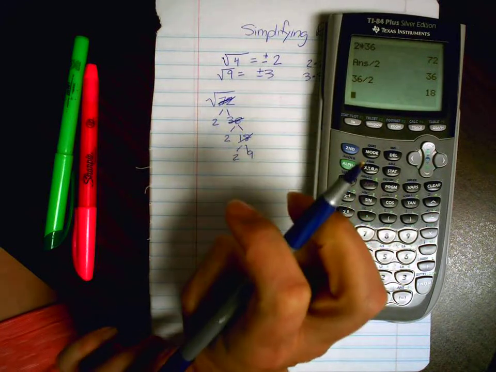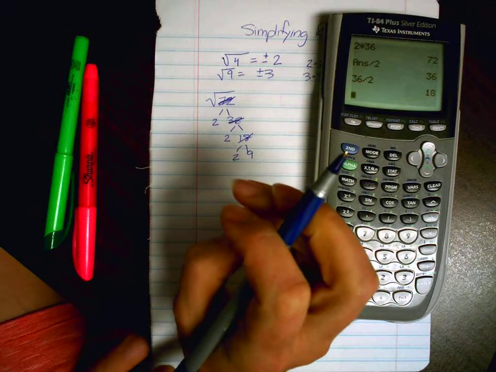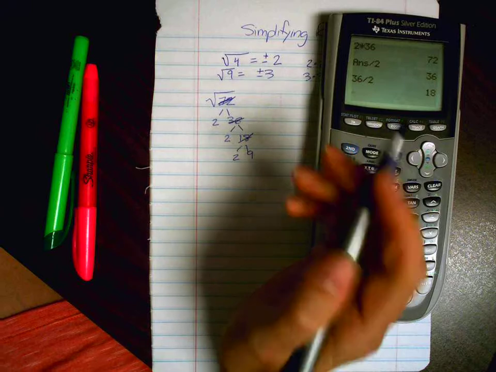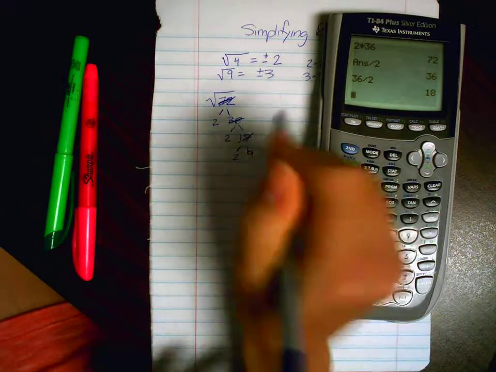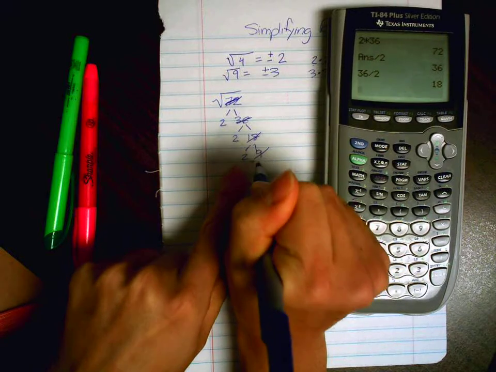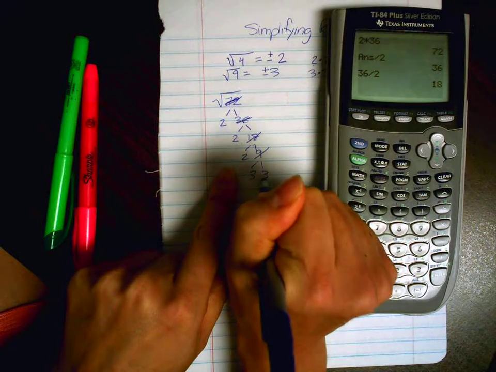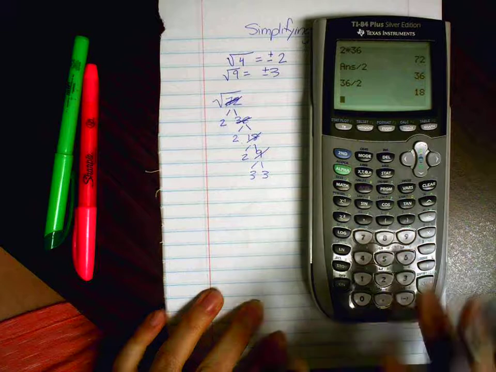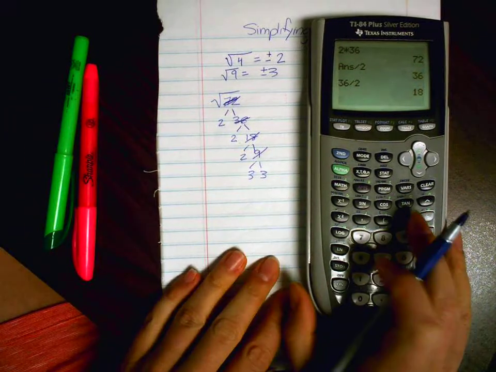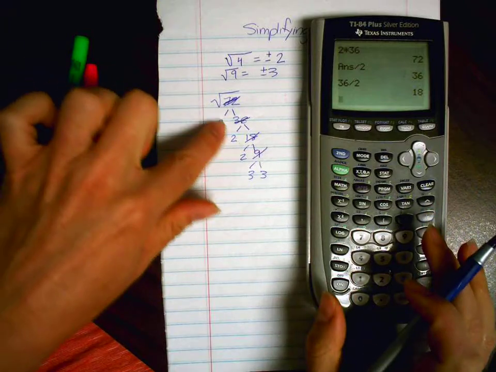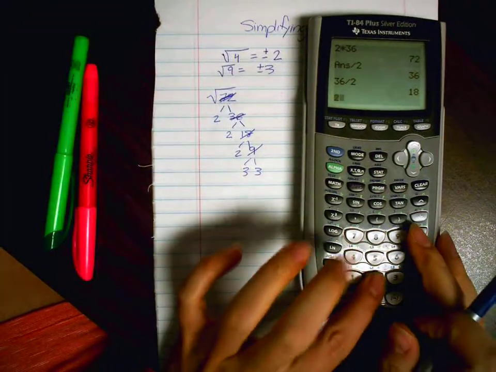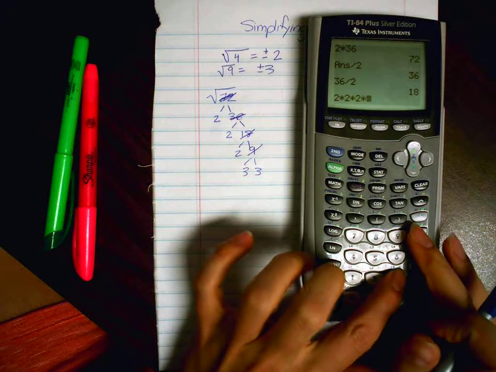And if you're not sure of your divisibility rules, if it's not divisible by 2, try 3 next. Then try 5. Then just keep going. Try 7. Try whatever. So here I've got 9. That's 3 times 3. So now I'm done. I have all prime numbers. These are prime numbers. They're only divisible by 1 and themselves. And if I've done this properly, all of these numbers I haven't crossed out should equal the original number. So 2 times 2 times 2 times 3 times 3.